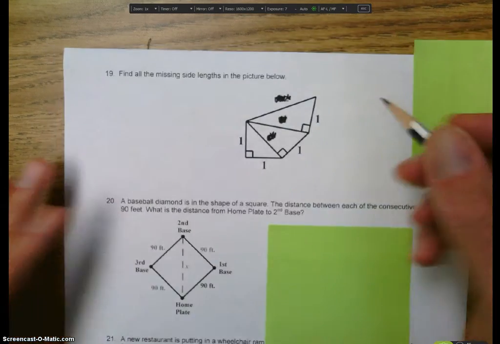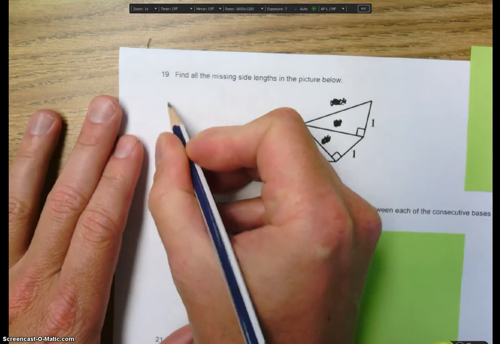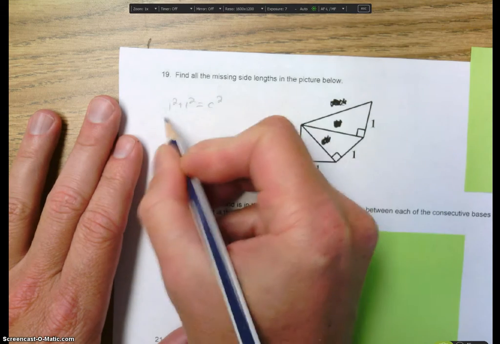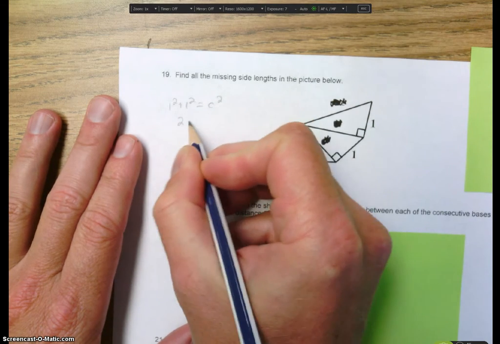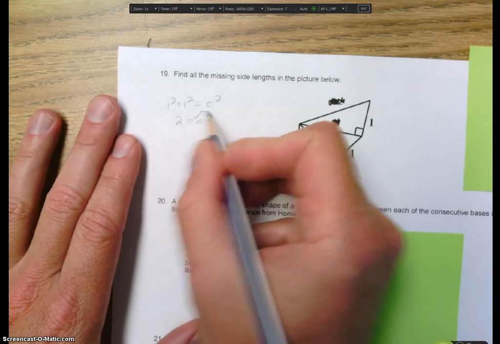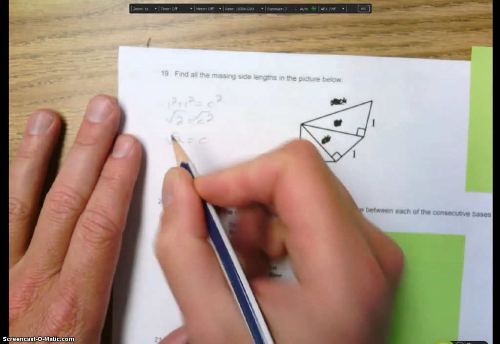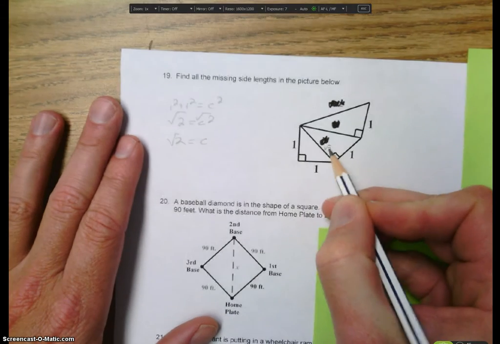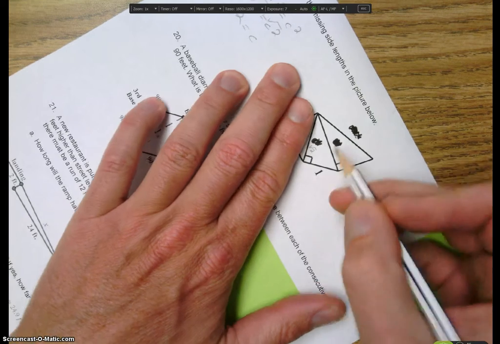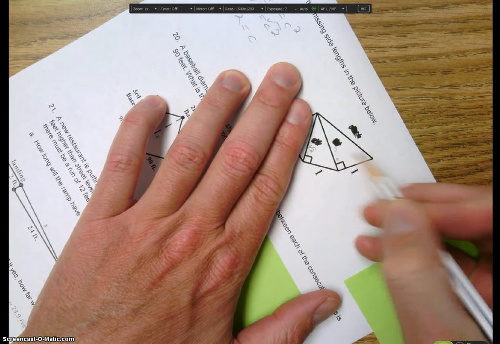You can still see through it. Whatever. Here's a right triangle. 1 squared plus 1 squared equals that squared. So 1 squared plus 1 squared equals, we'll call that c squared. 1 plus 1 is 2 equals c squared. So clearly, the square root of these is the answer to this. So c equals the square root of 2. That's this guy right here. Okay? Now, if I kind of turn my paper like this, if that's radical 2 and that's 1, what's that?